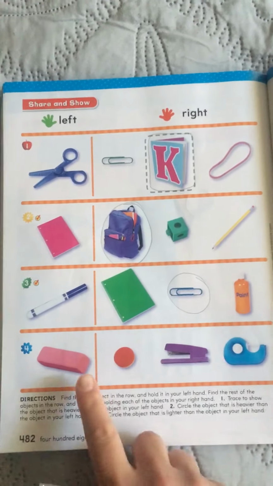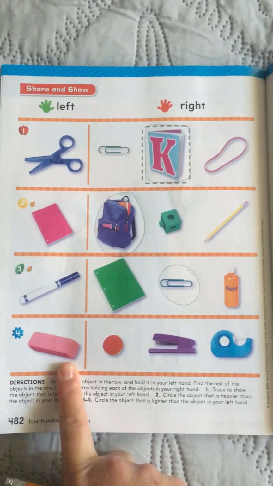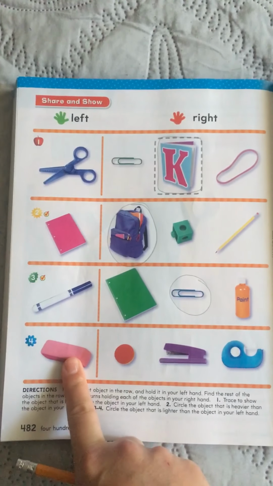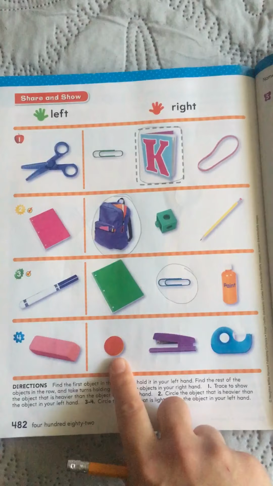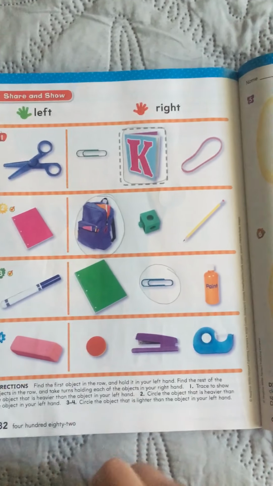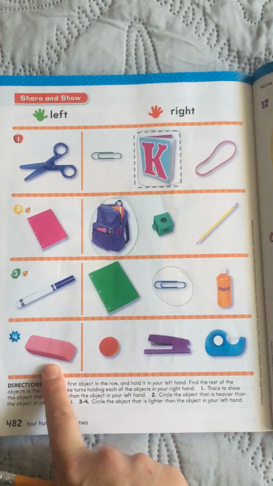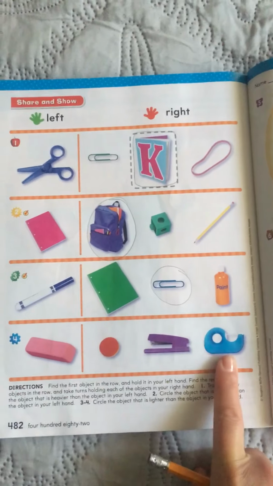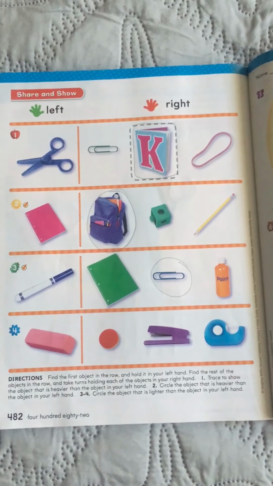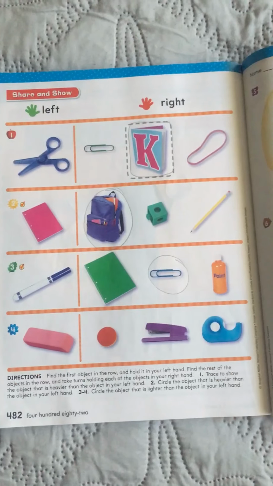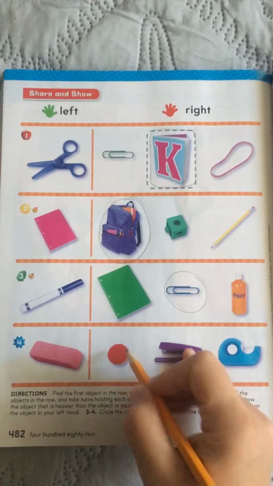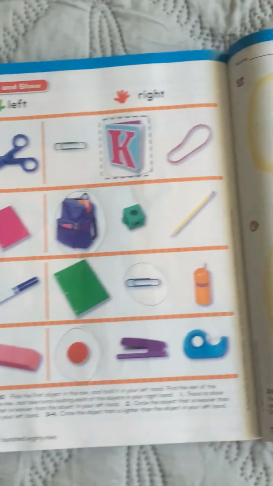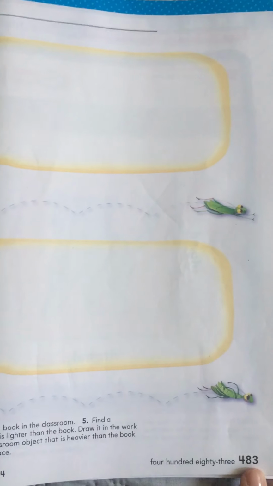Very good. And number 4, it says, circle the object that is lighter than the object in your left hand. So we see an eraser in our left hand, and we want to know, is a marker that we use for our 10 frame lighter than the eraser? Is a stapler lighter than the eraser? Or is a tape dispenser lighter than an eraser? Awesome, good job. That marker that we use for our 10 frame game, that is lighter than an eraser. Excellent. Let's go ahead and move on to page 483.